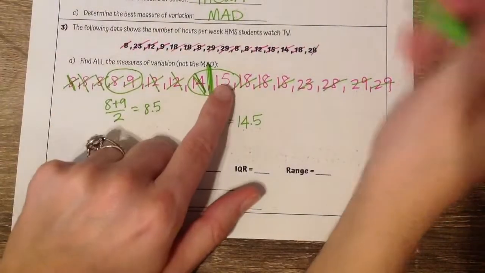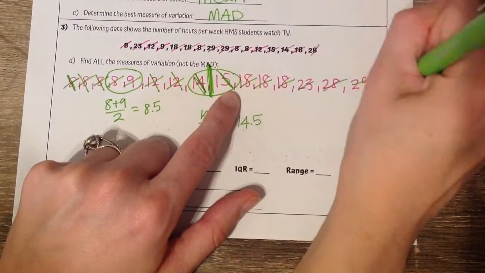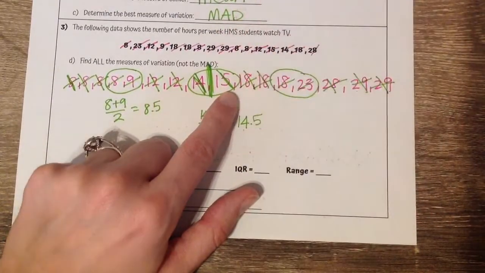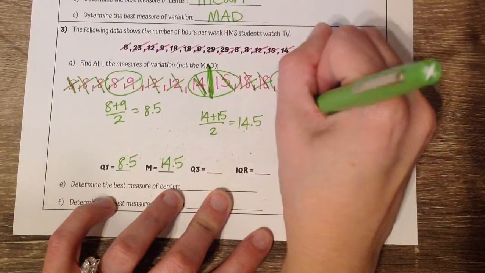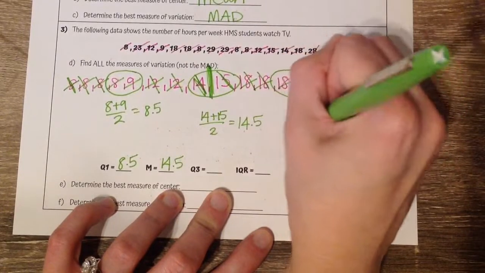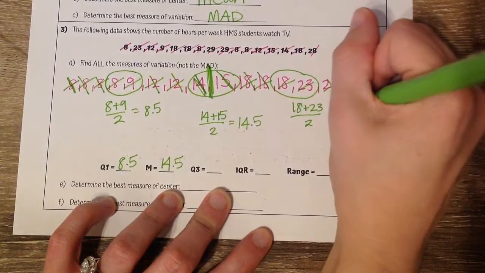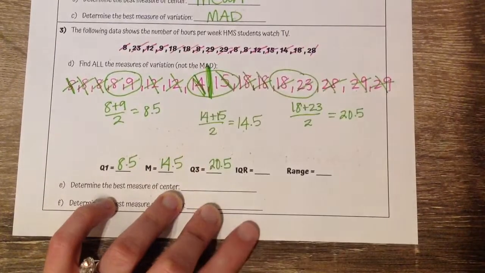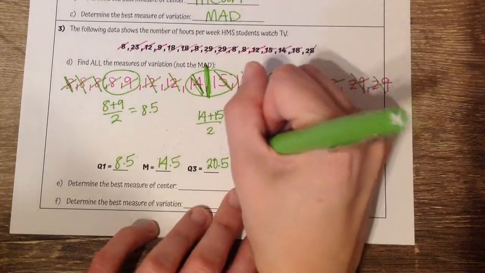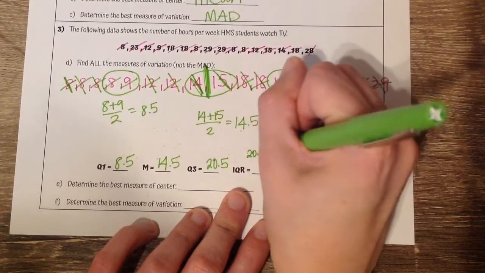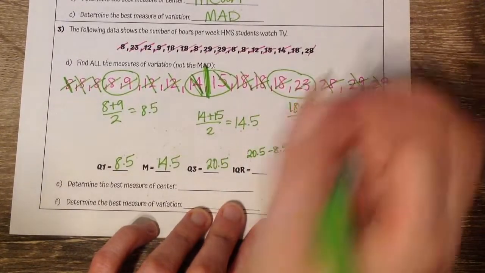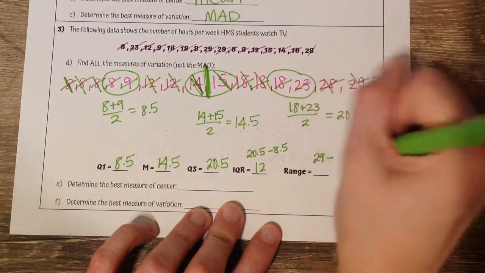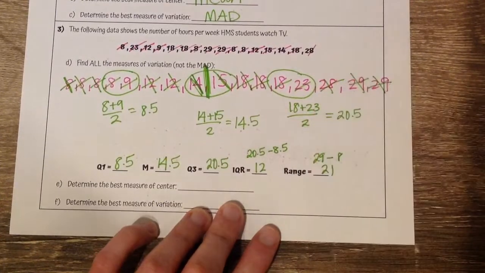Same thing to the top. Our lowest is the 15. Lowest, highest, lowest, highest, lowest, highest. We have 2 values in the middle. Add the 2 together, divide by 2, and you get 20.5. So our IQR, 20.5 minus 8.5, which equals 12. Our range, 29 minus 8, which equals 21.